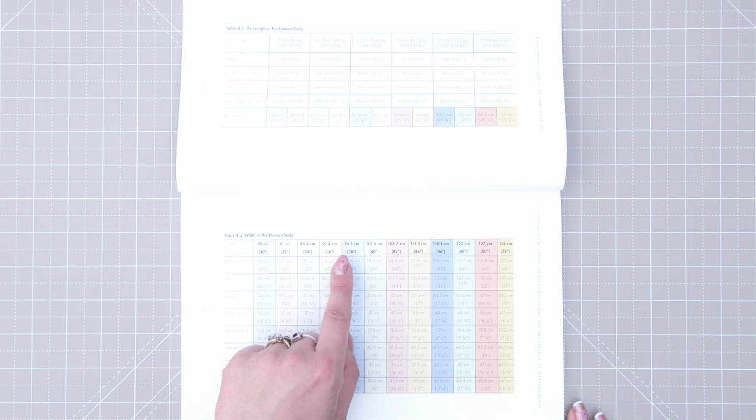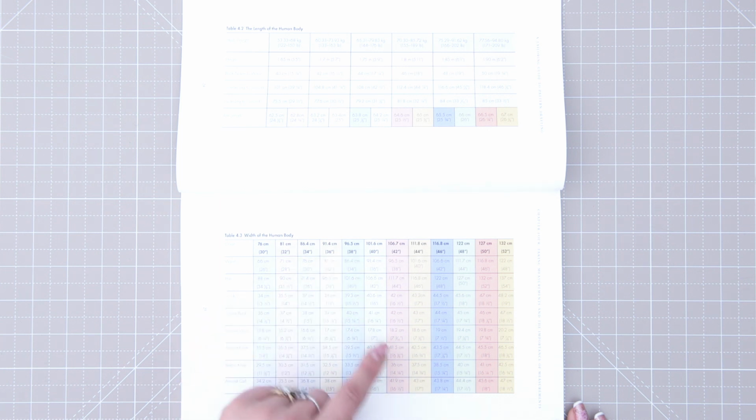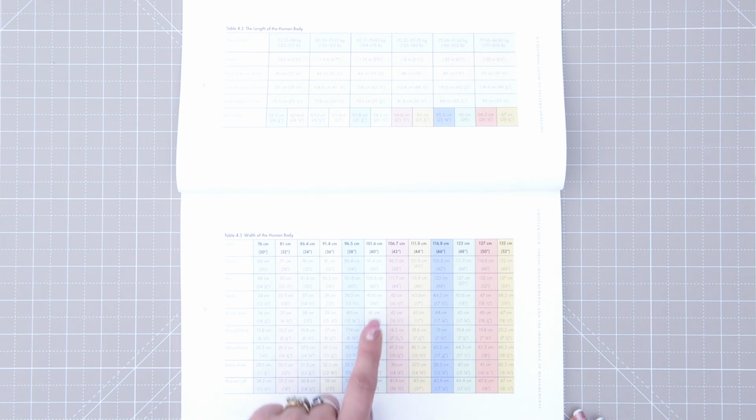So you will record a chest measurement, or if that's the case, you will record neck in that column. So if that's the measurement, you will record neck, across back, around knee, and around wrist.